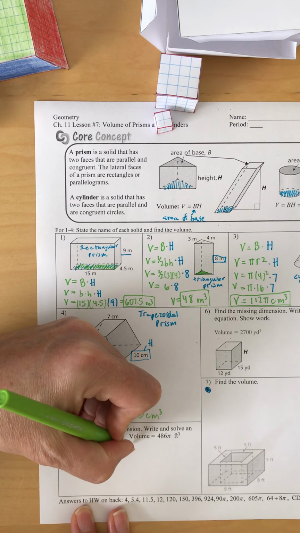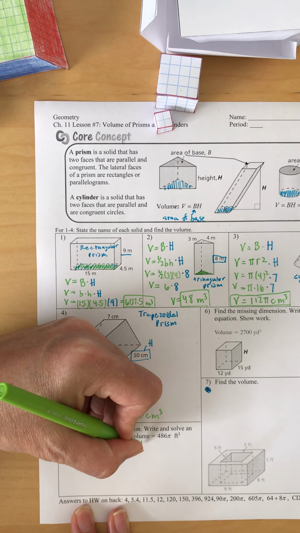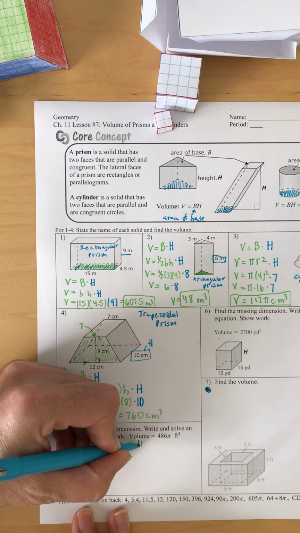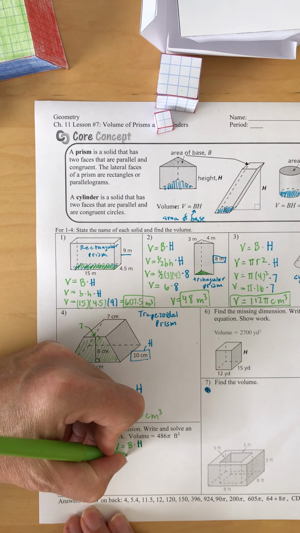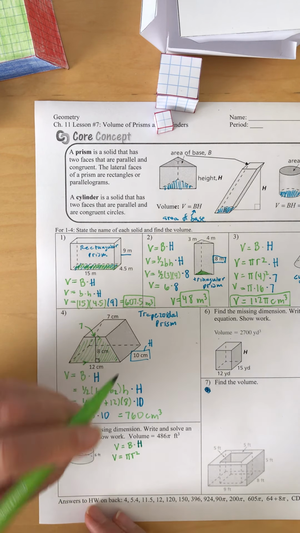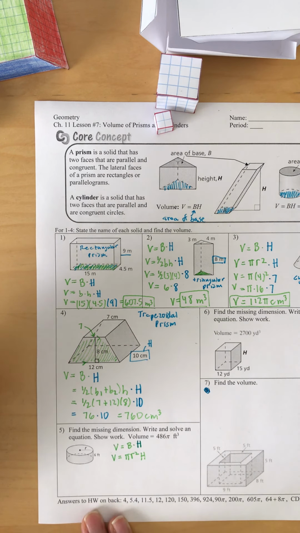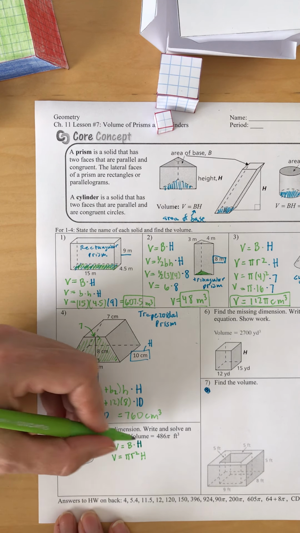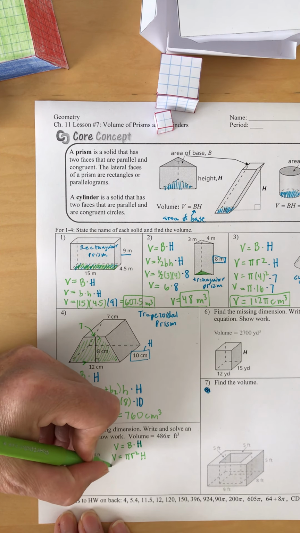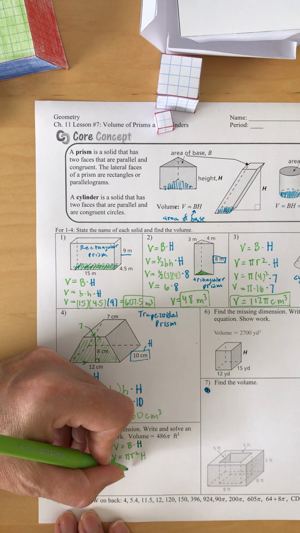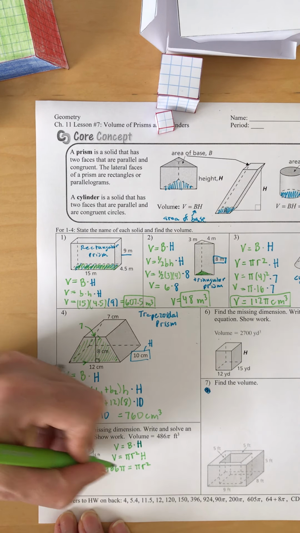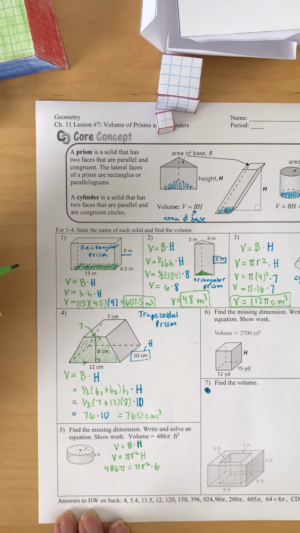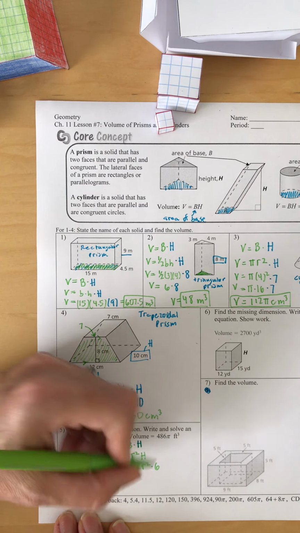So you can start with the fact that the volume is the area of the base times the height, and the volume is then pi r squared h. I think I'll just go with one color here. I know that the volume is 486 pi. I don't know the radius, but I do know the height of the cylinder is 6. And now I just want to solve this for r.